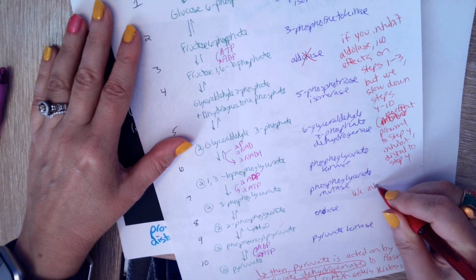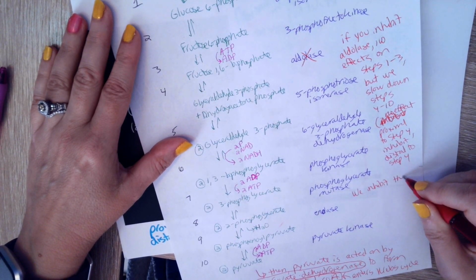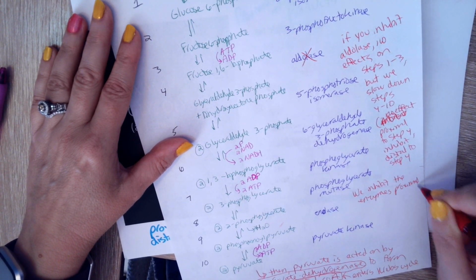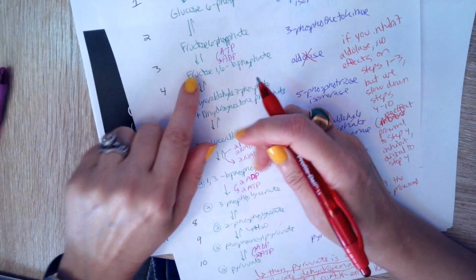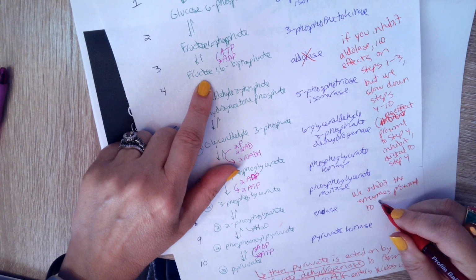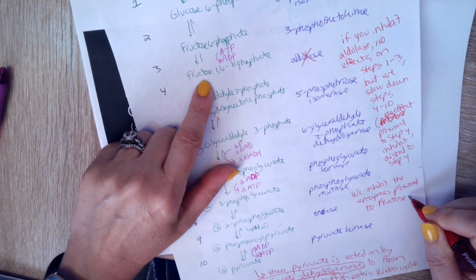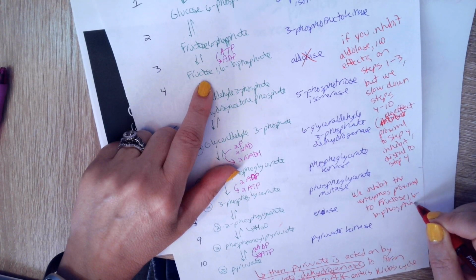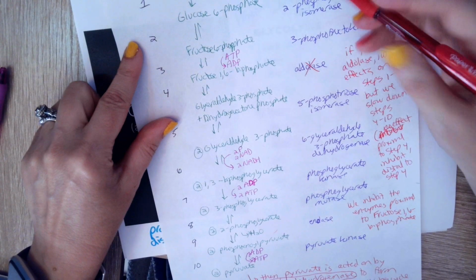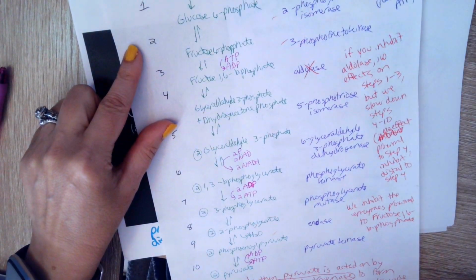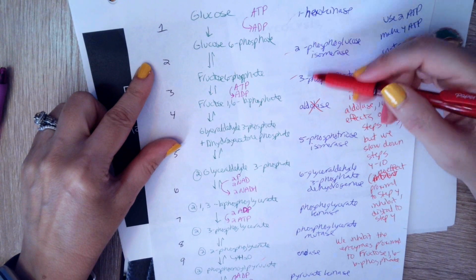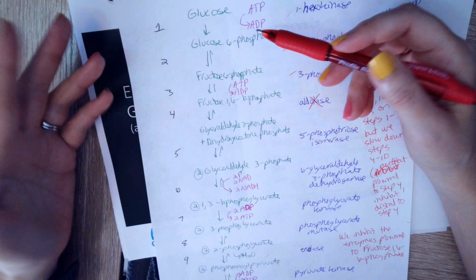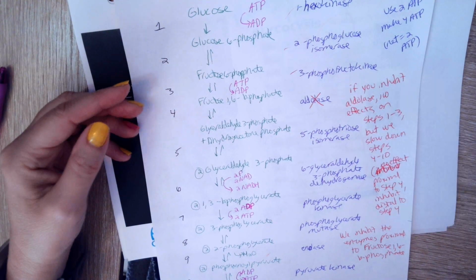we inhibit the enzymes proximal to, let's just pick the same spot, fructose 1,6-bisphosphate. So essentially you're inhibiting all of those enzymes up here. So those would be the choices of the enzymes that got inhibited. So in that case, since I inhibited us right from the start, the whole thing is inhibited.